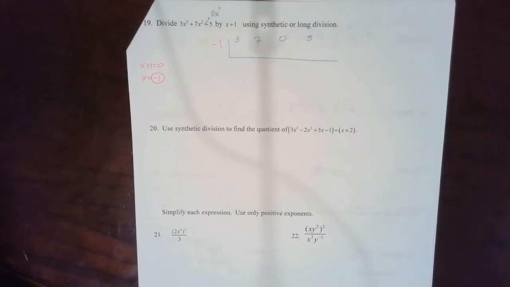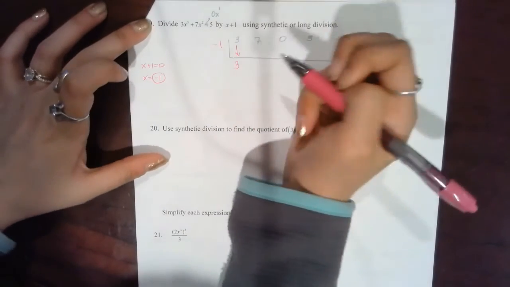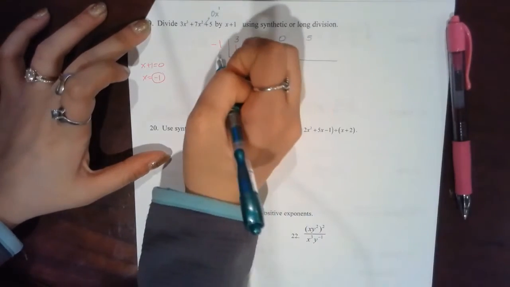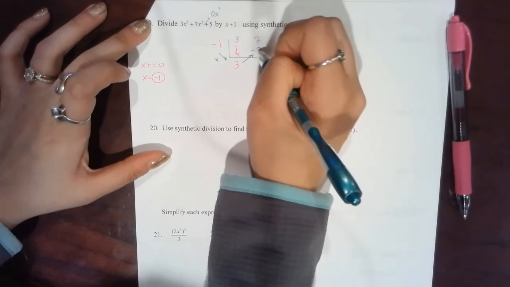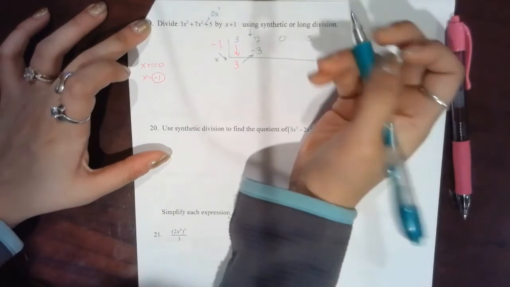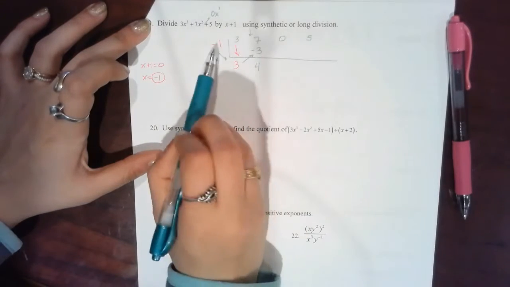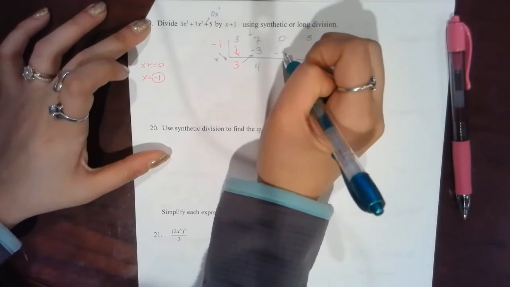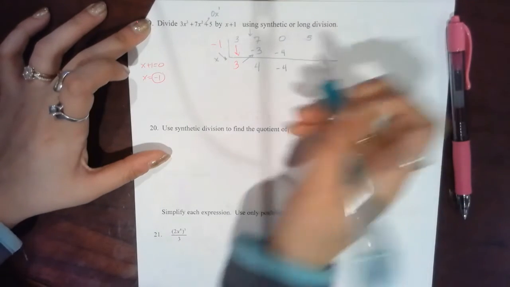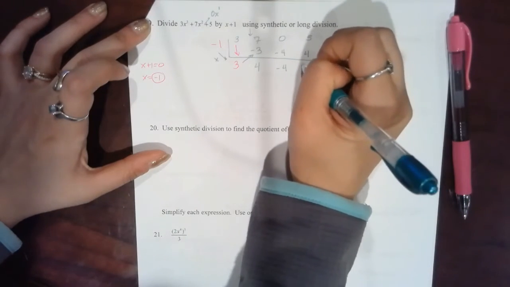Now the first step, if you remember, we bring it down. So we are going to bring down the first number. In this case, it's 3, which is fine. And then we multiply. -1 times 3 is -3. And then you add going down. So 7 plus -3 is 4. And then we multiply. We repeat the process. -1 times 4 is -4, gets bumped in there. Add, we get -4. And then -1 times -4 is just 4.